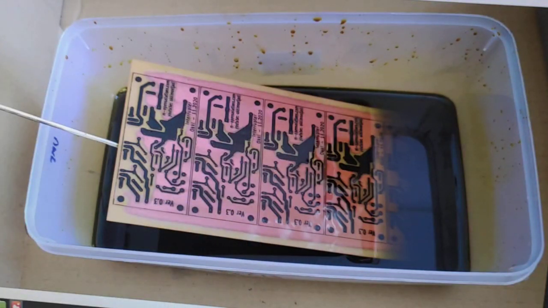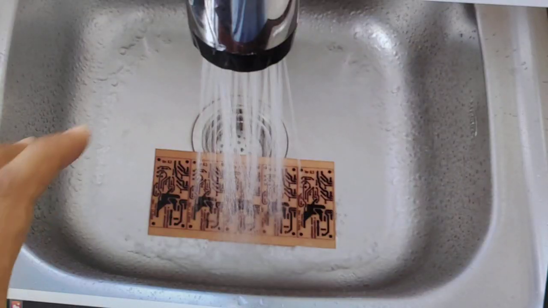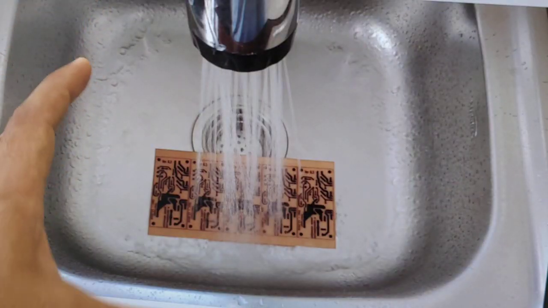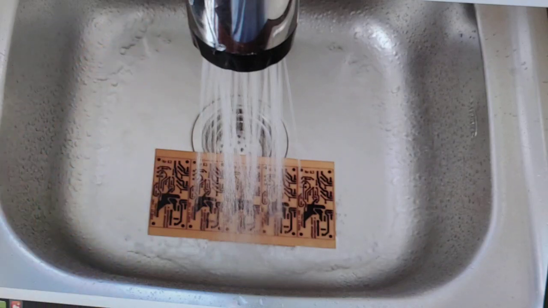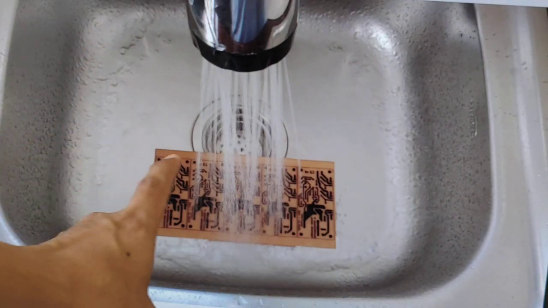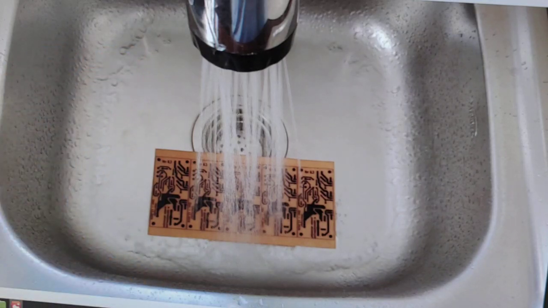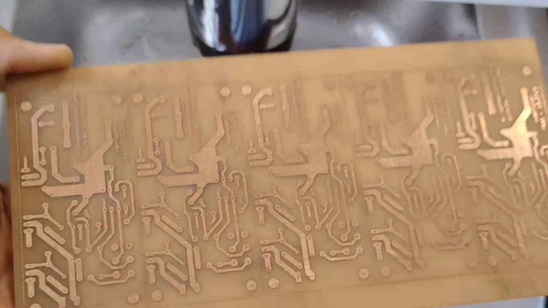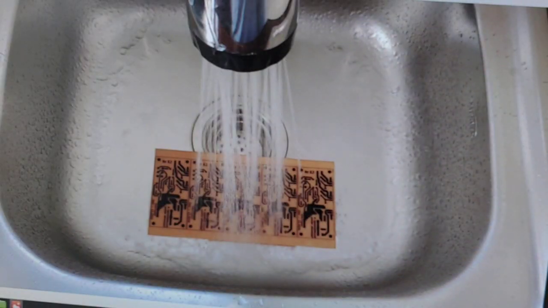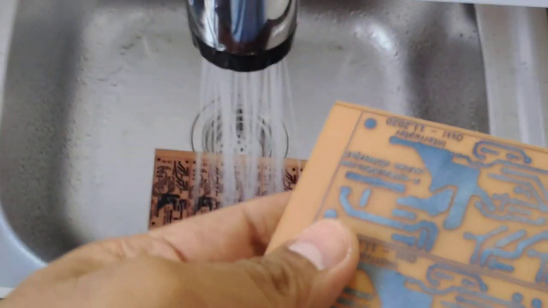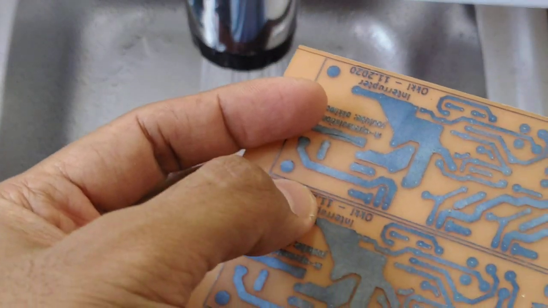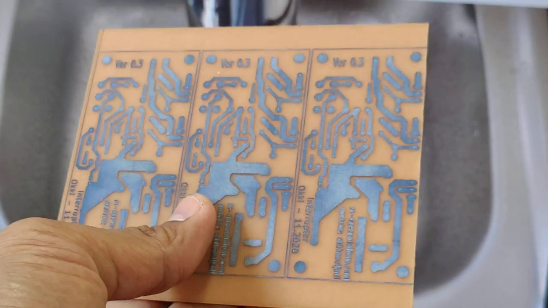Okay, and then after the copper is completely removed, you have to rinse the PCB very well. Okay, and then you will get something like this. You can still see the toner on this surface.